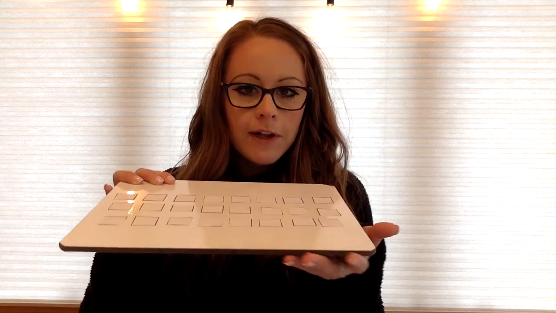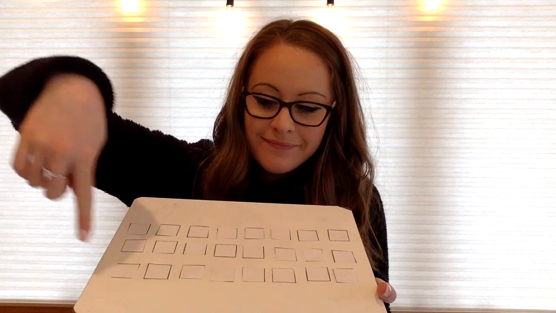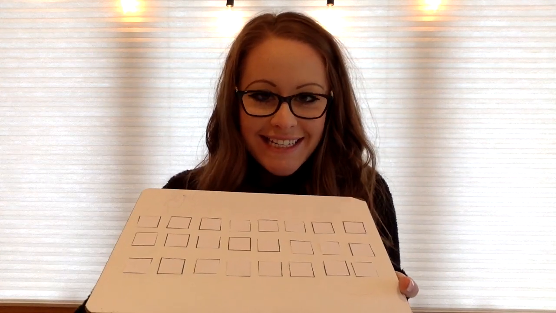So, for 24 squares, that's a lot, isn't it? On mine, the answer key I gave you, I did 2 rows, but for this, I'm actually going to do 3 rows, just because it's a little bit easier for me to show you on this piece of paper. So you can do it any way you'd like, just so they're equal. So here is mine, and you can see that I have made 3 rows and there's 8 in each row.